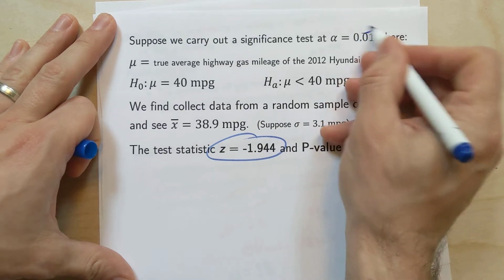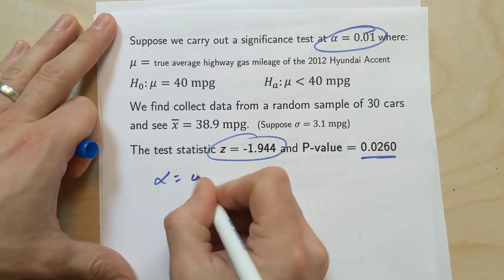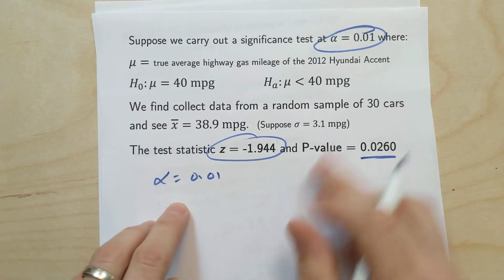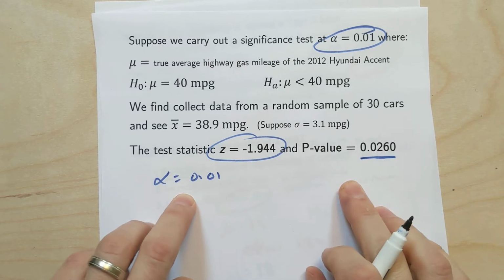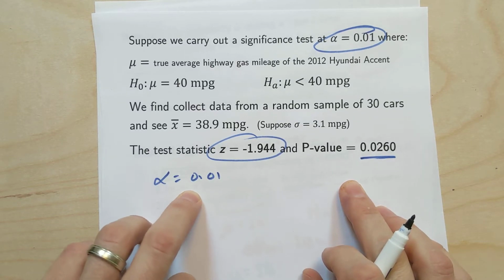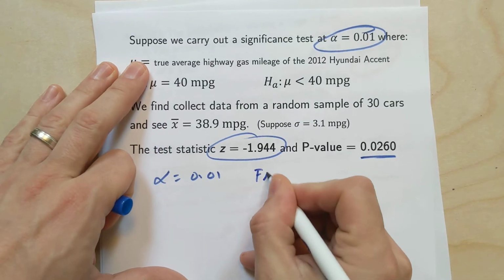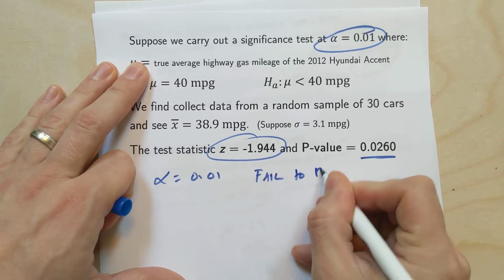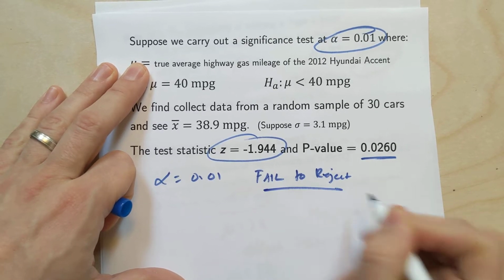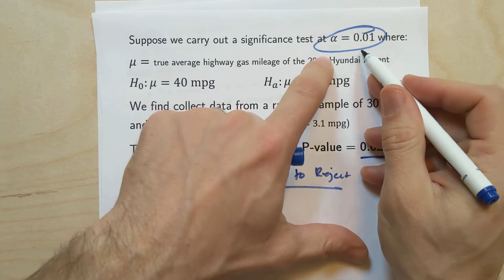And given a level of significance of alpha equals 0.01, what would we decide to do in this scenario? Reject or fail to reject? In this instance, we would fail to reject the null hypothesis. Why? Because we had a very, very strict level of significance.